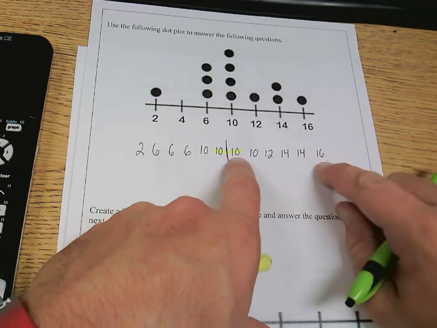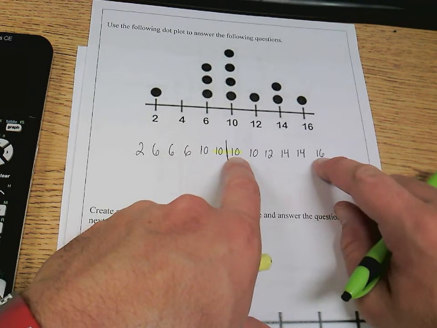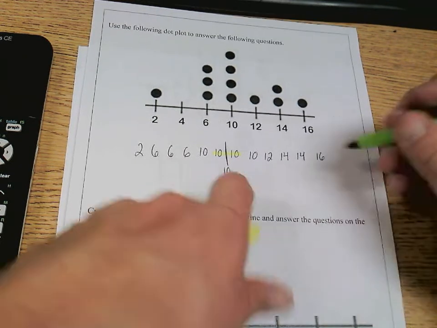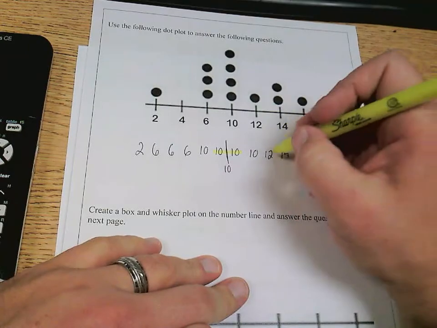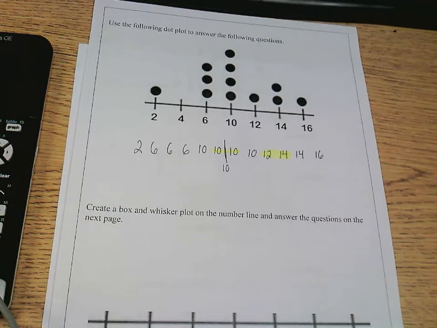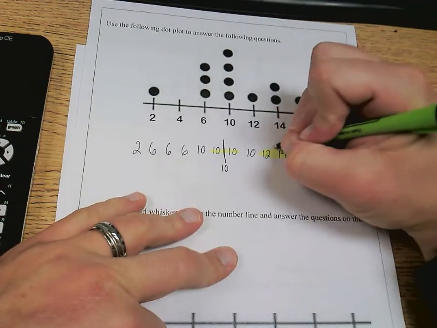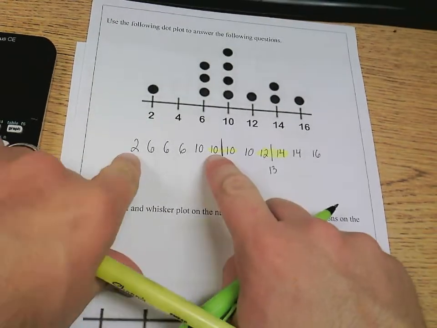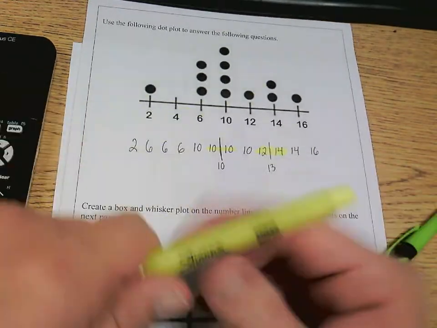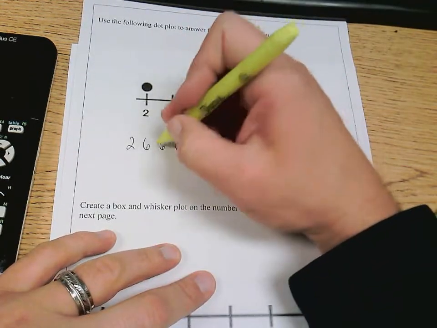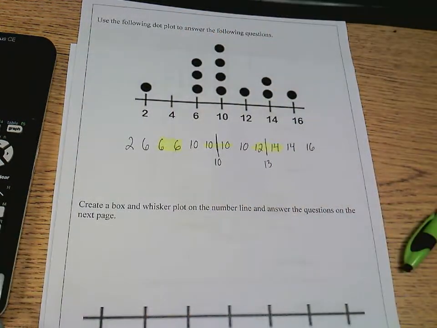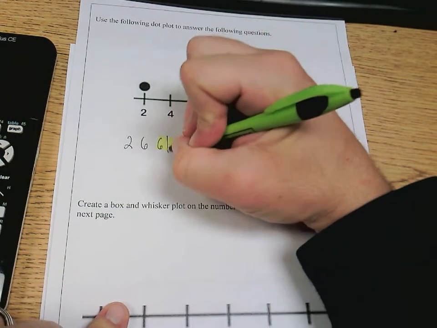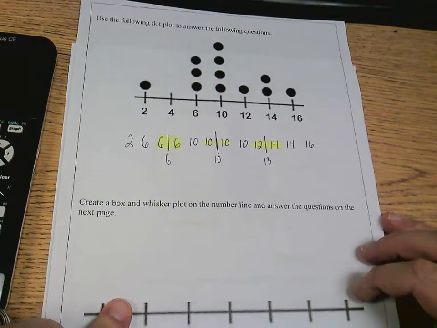So let's do the median of this lower half. Oh, we have another shared one, between 12 and 14, so that's going to be 13. From the 2 to 10, it's shared between this 6 and this 6, which means it's going to be 6.